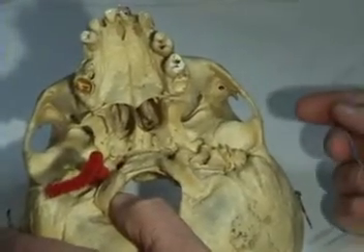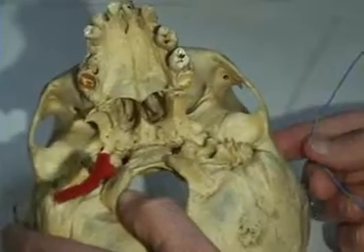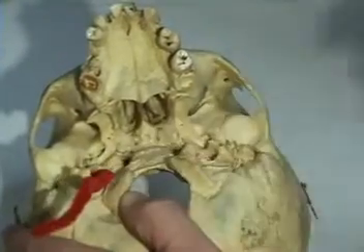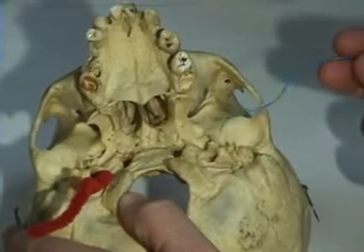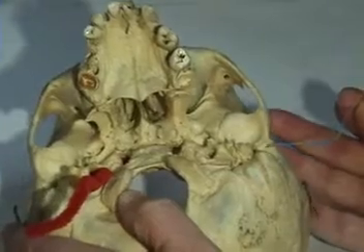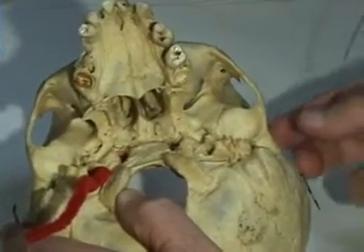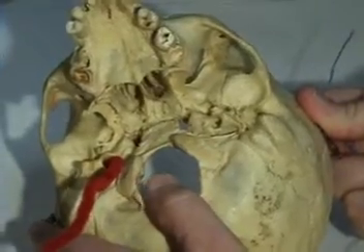So the sphenoid bone is a very complex bone. It can't be seen from any one direction. You have to look from several directions in order to visualize it, and it pays to spend some time reviewing that bone, because it does provide an important element to several perspectives of the skull.